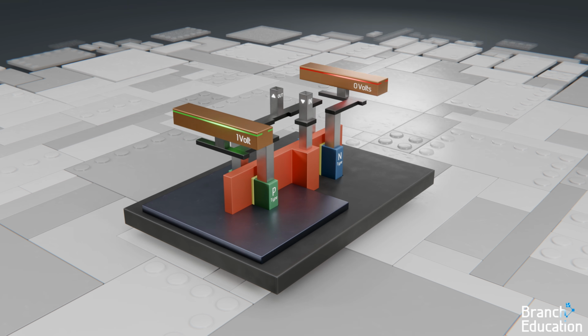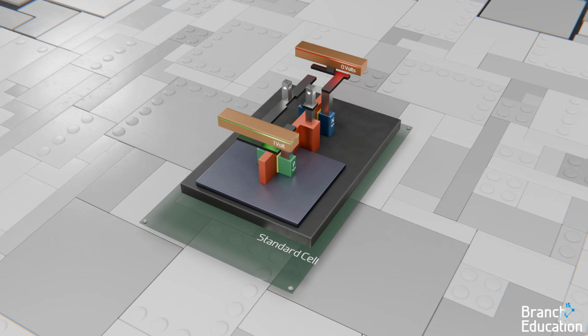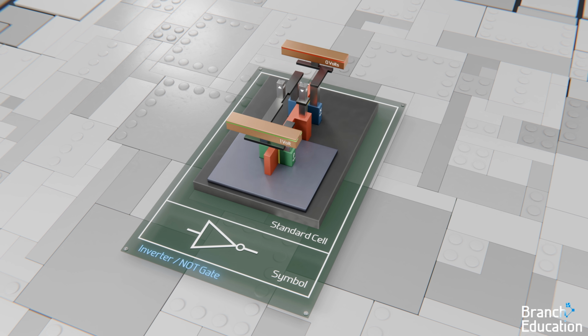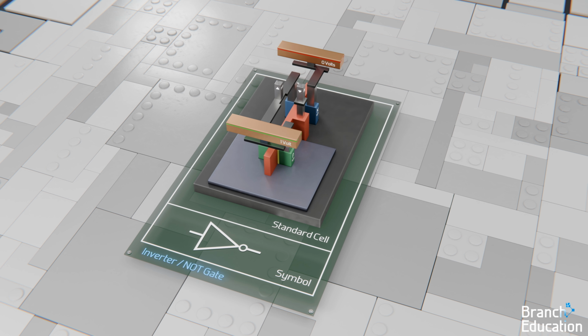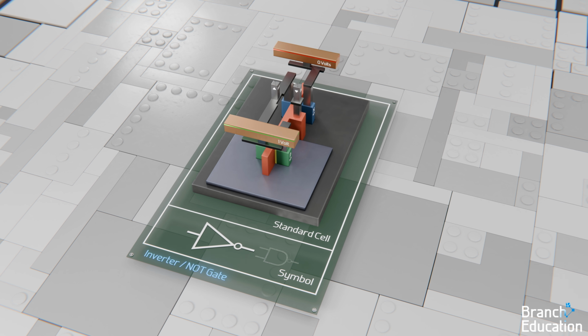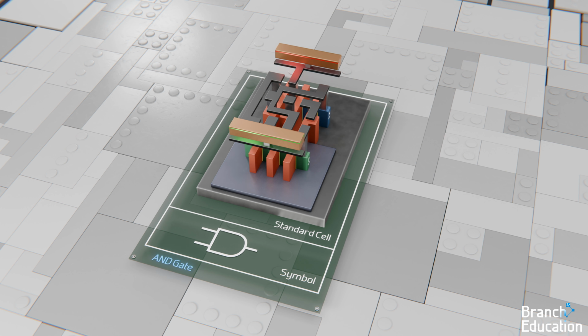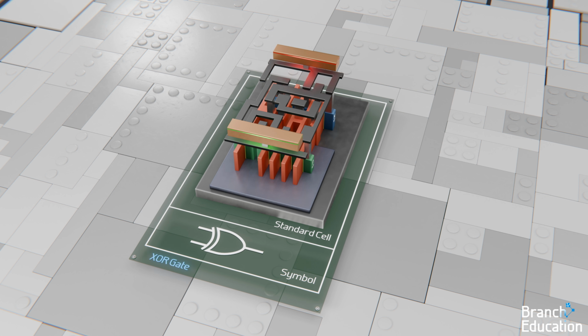This may have been a rather long explanation, but truly understanding the basic function of the inverter standard cell is critical to understanding the more complicated ones, such as this NAND gate, this AND gate, or this exclusive OR gate, which we'll discuss in a little bit.